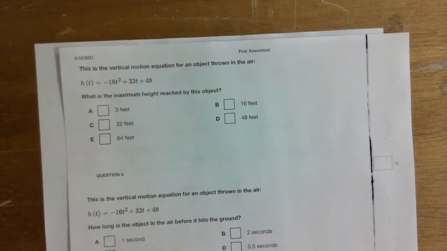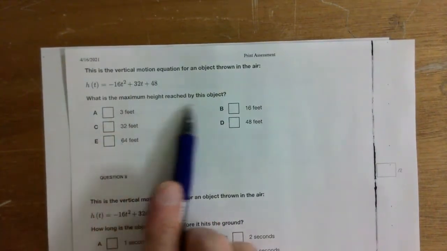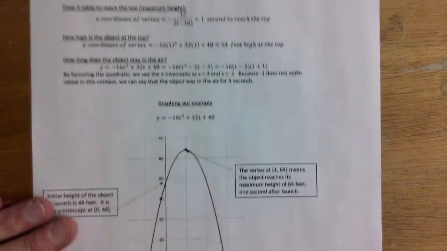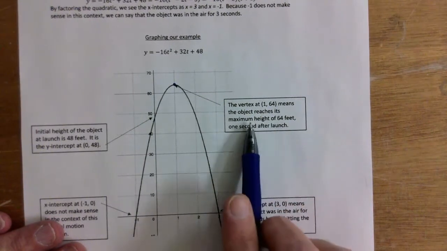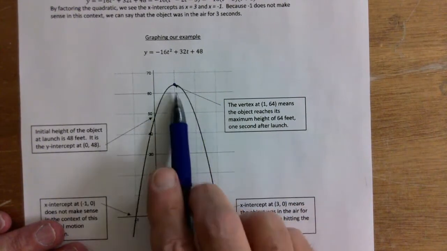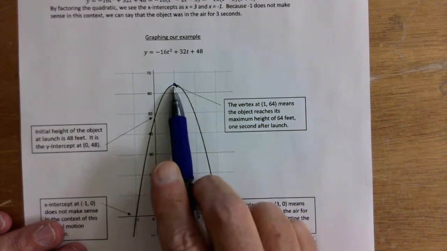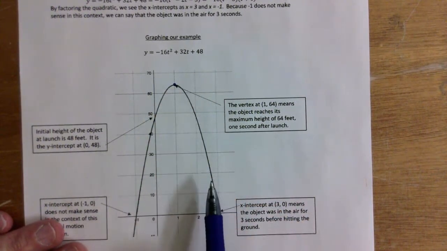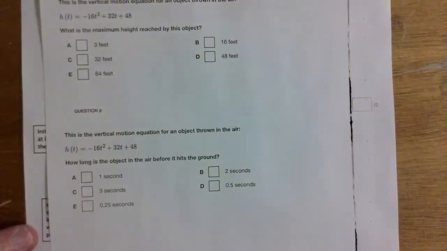Number 7. Same equation. What's the maximum height? Well, I think we just saw it. 64. Maximum height of 64 feet. That's what that means. After it started up here at 48, flew up here to 64, then started coming back down. 64 feet.